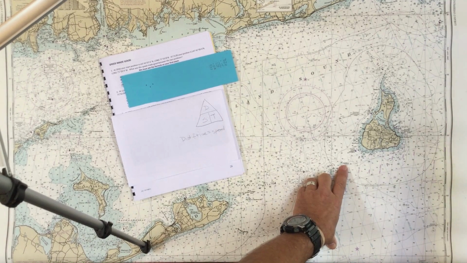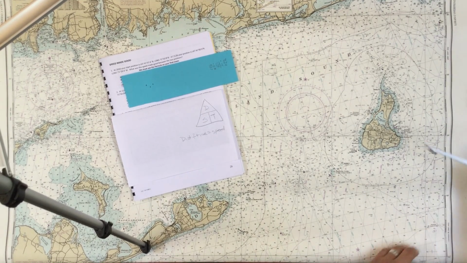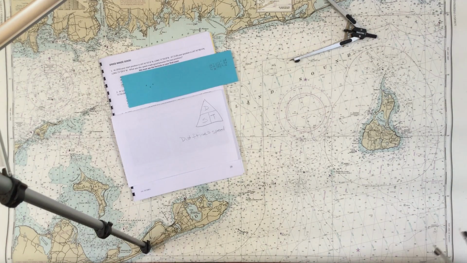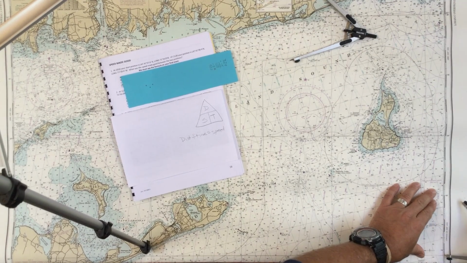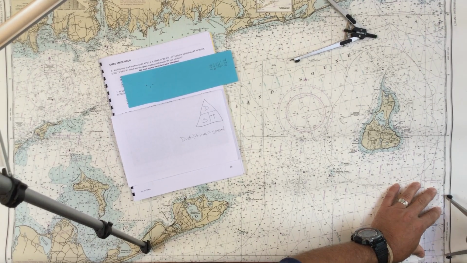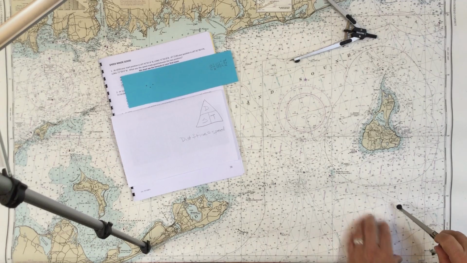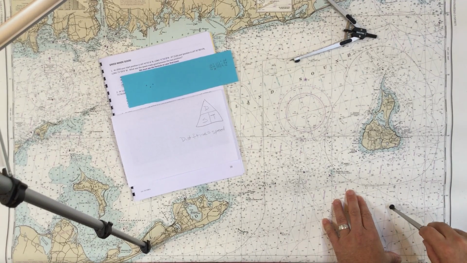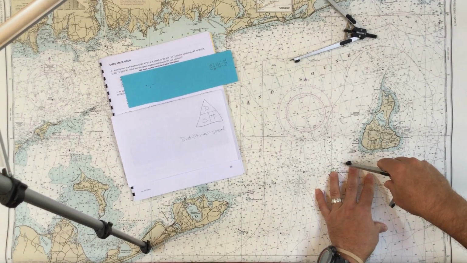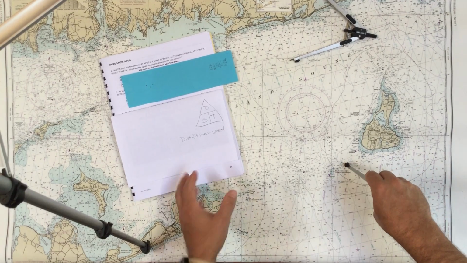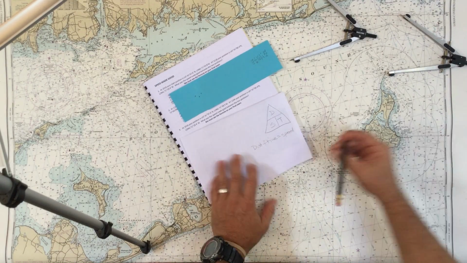So I'll take my dividers. It's too big to measure all in one shot, so let's use the other pair of dividers. I will open them up to a nice round number like 5, that way I can just say 5, 10, 15, 20. So there's 5 miles. If I start down here and go in a relatively straight line, 5. It looks like it is, we'll call it exactly 10 miles. I'm going to use 10 miles.